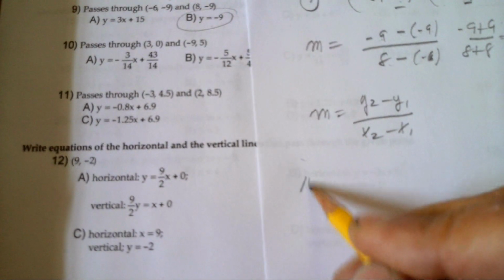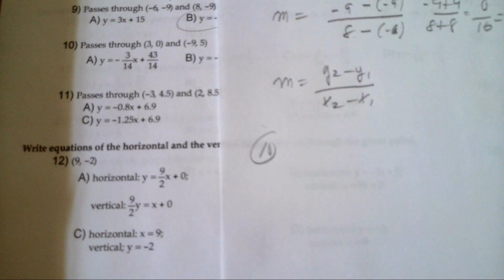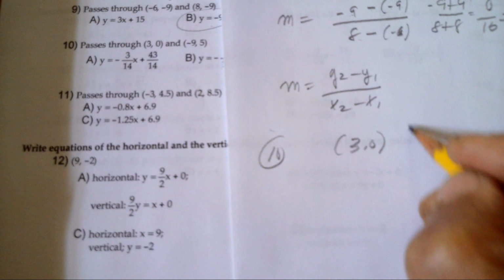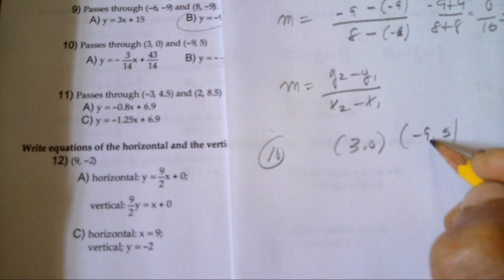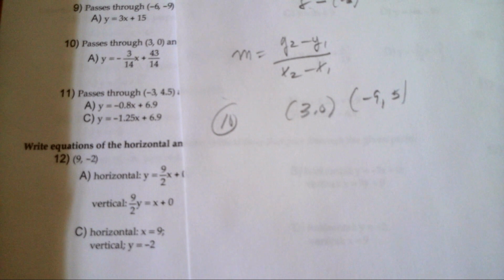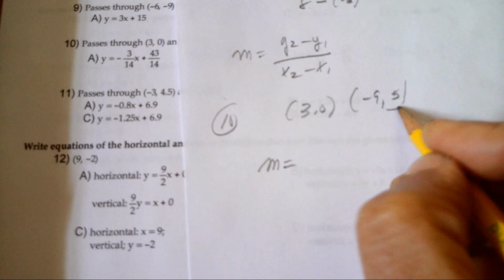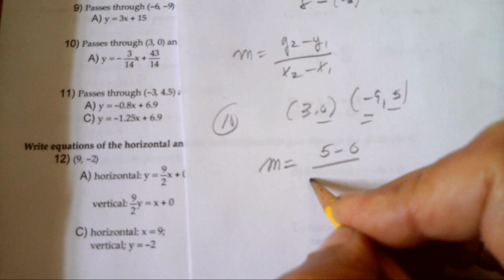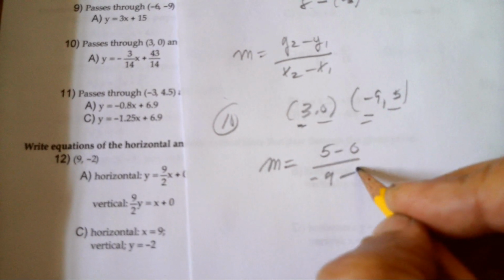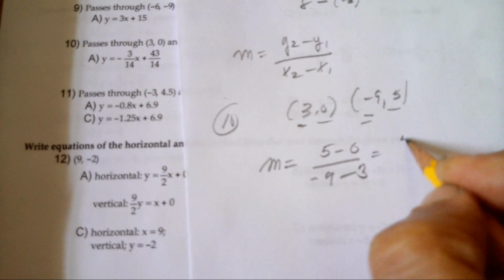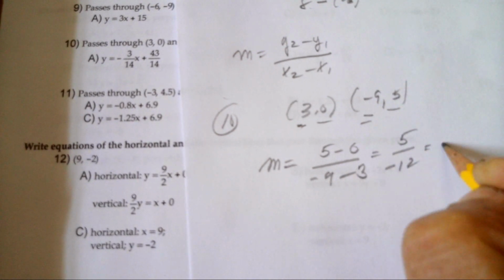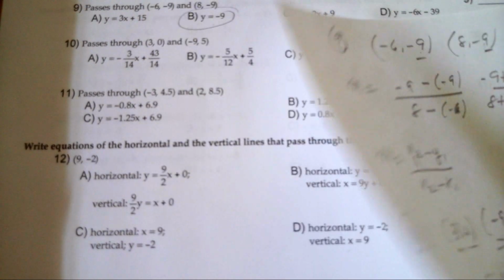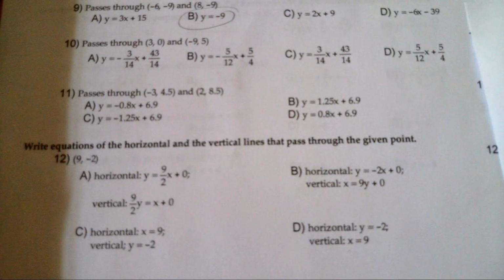Line passes through the points 3, 0, and the other point is negative 9, 5. Let's calculate the slope. Difference of the y values. So that'd be 5 minus 0 over minus 9 minus 3. So it says 5 over a minus 12, negative 5/12. So let's see what lines have a slope of negative 5/12.